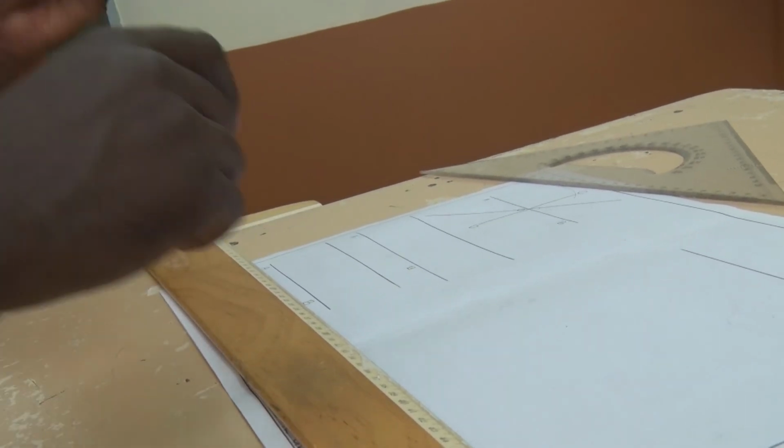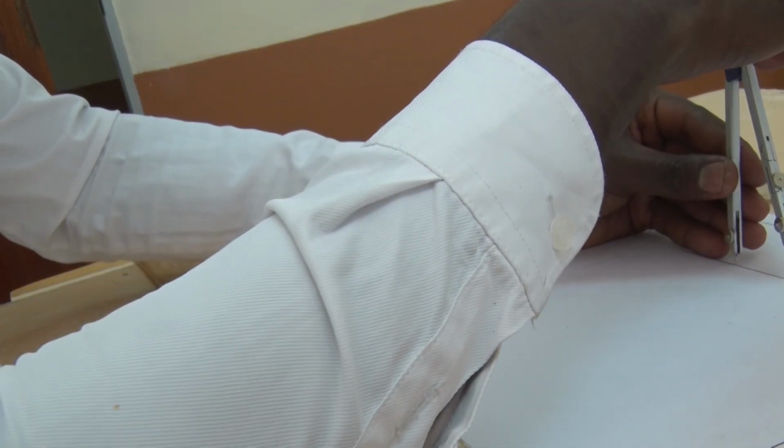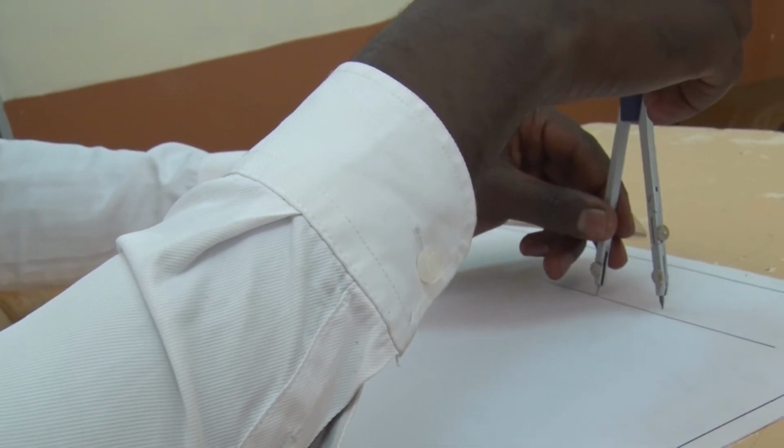Let's say from point A to point B is 40 millimeters.